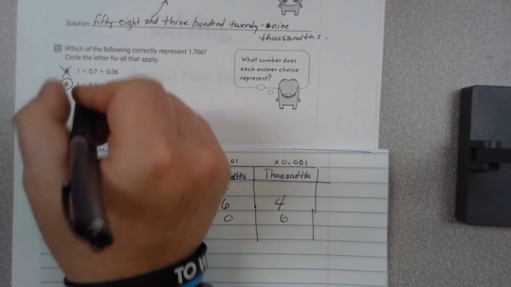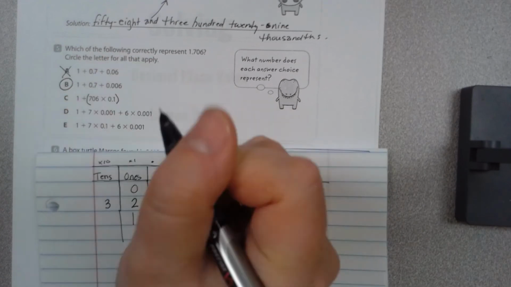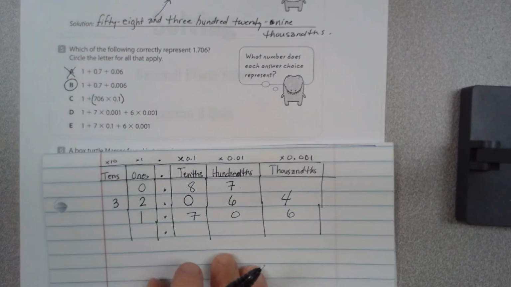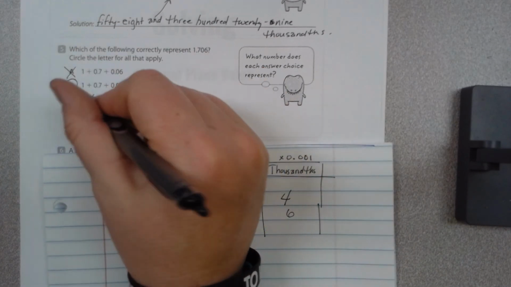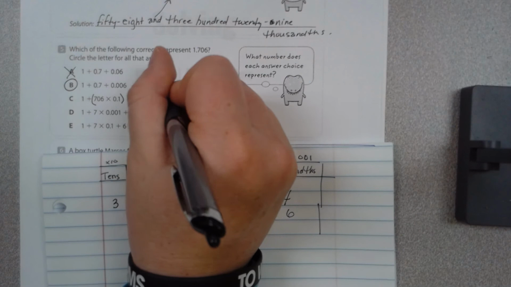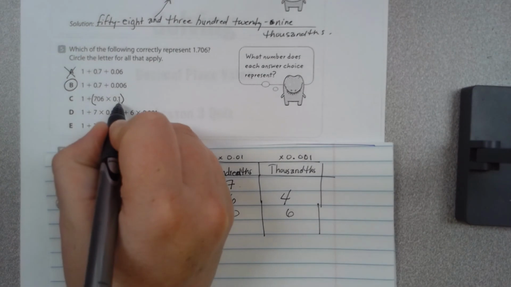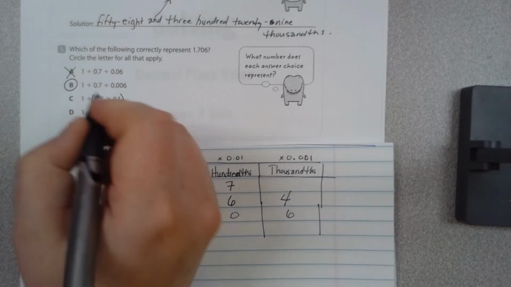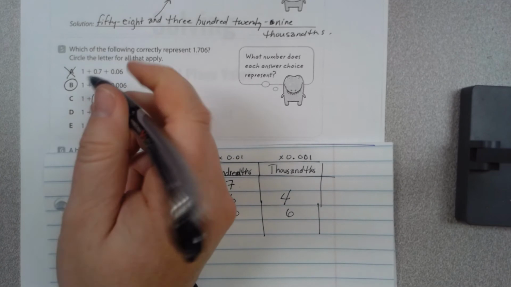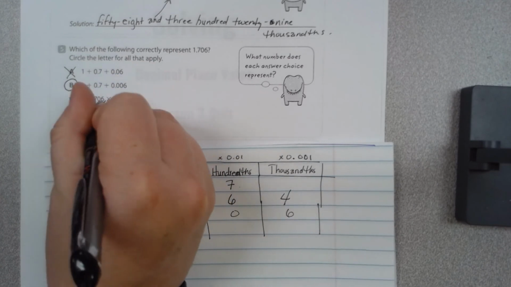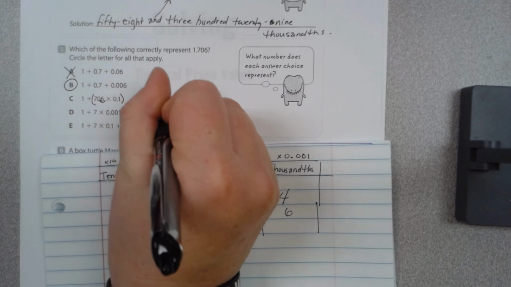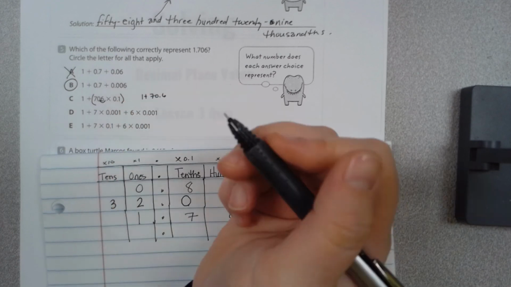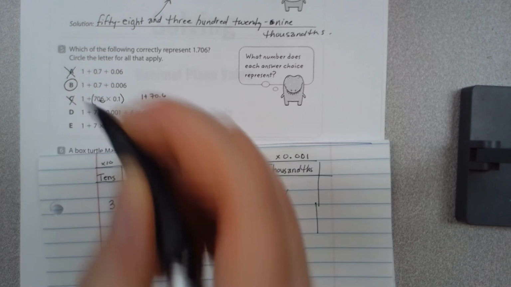Okay, so what this problem is saying, and that's why I don't like that they don't put these parentheses here. You have to work this out. So remember, if you're multiplying by the decimal like this, you move it one place over to the left because the number is getting smaller. So basically it's 1 plus 70.6. So 71 point something. So that's not it.